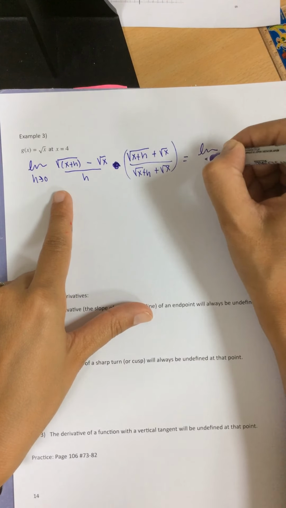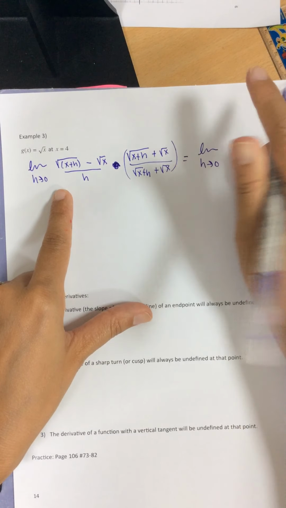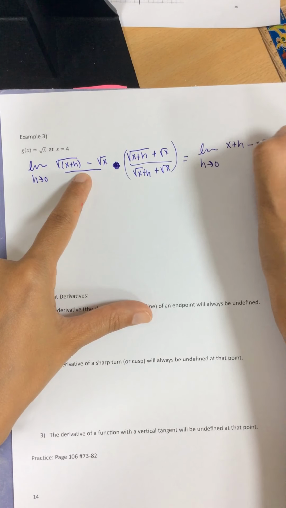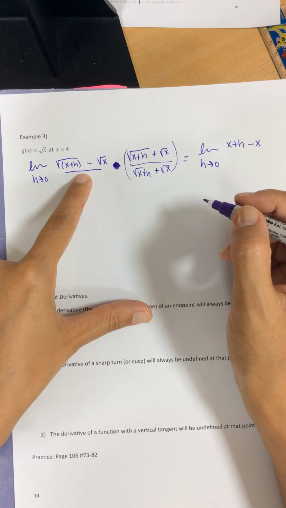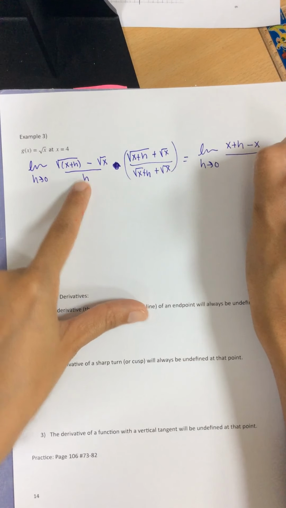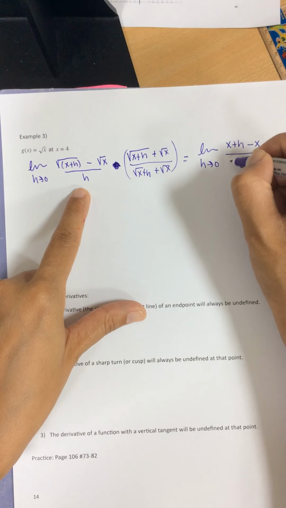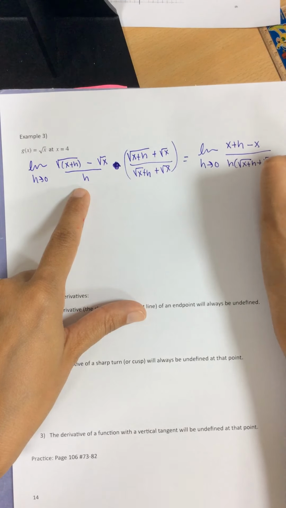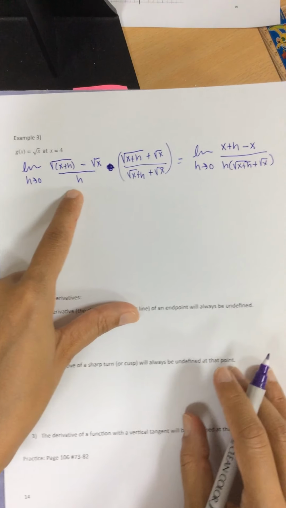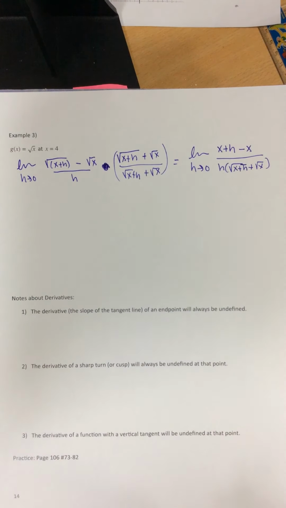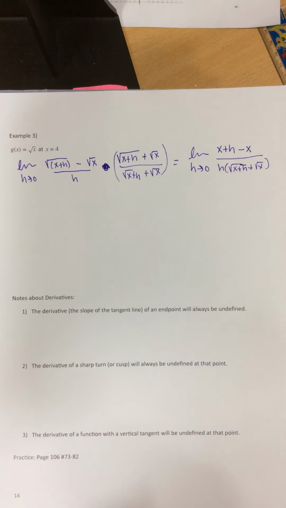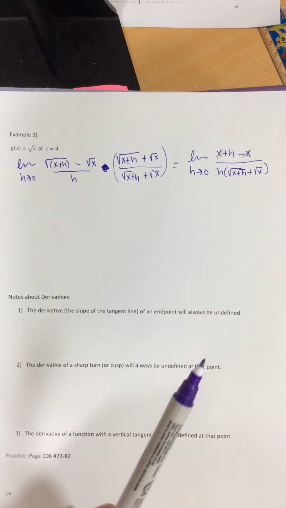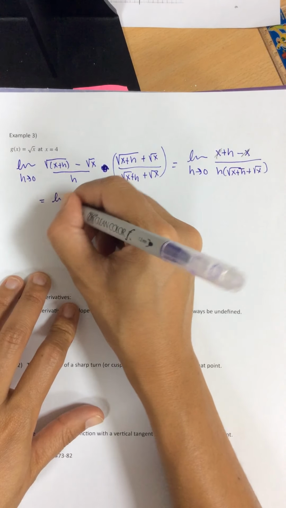This becomes a limit. As h goes to 0, this thing becomes x plus h minus x, right? All over, what's left here? I'm just going to write h times root x plus h plus root x. Okay? I'm just going to leave the h out there for now. I'm not going to deal with it. Now what can I do? Well, now I see that this is going to cancel out. And so let's rewrite that. I won't do the next step.